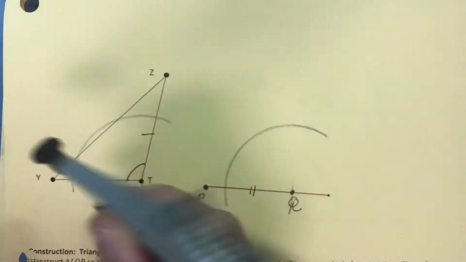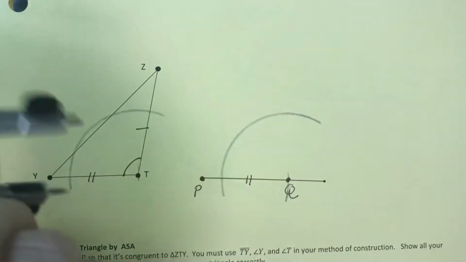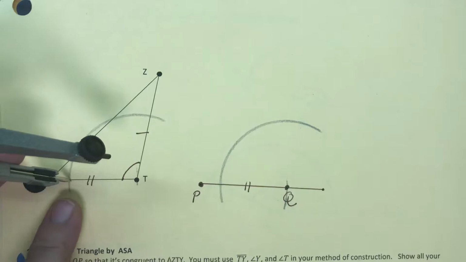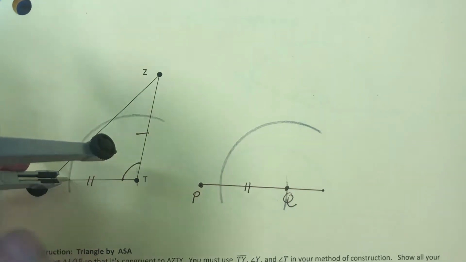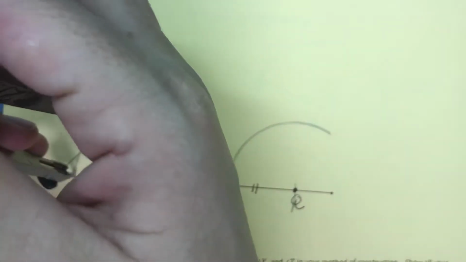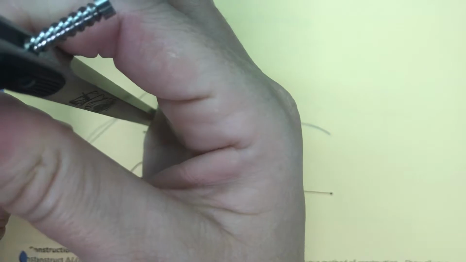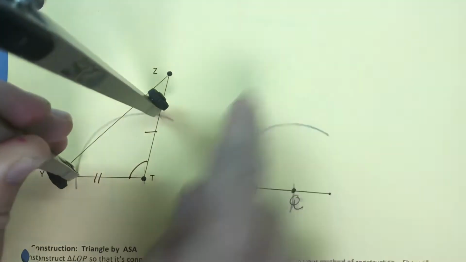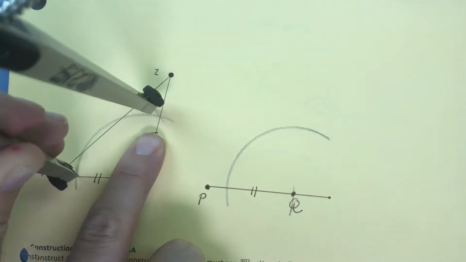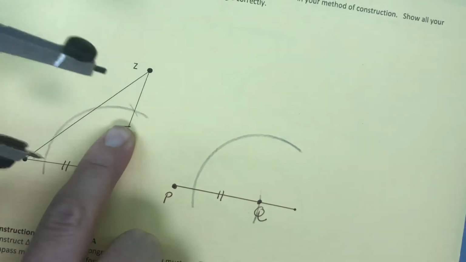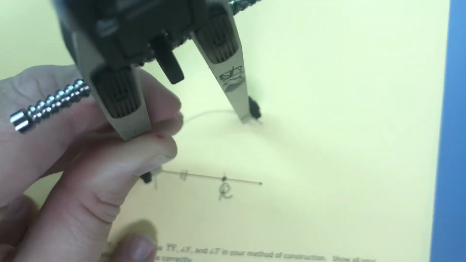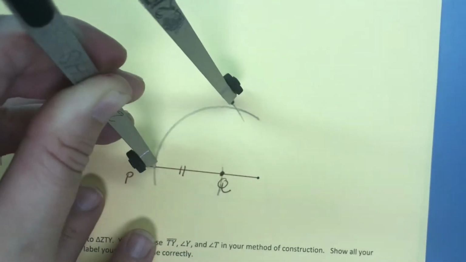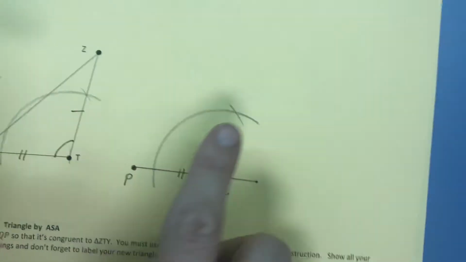Then I'm gonna measure from here to here. I'm gonna put the point down here where the arc that I just drew goes through the side of the angle, YT or TY. And then I'm gonna open my compass to the right width so that the lead portion of it is just going through this spot where the arc and the side of the angle meet. Then I'm gonna come over here and do that same mark.